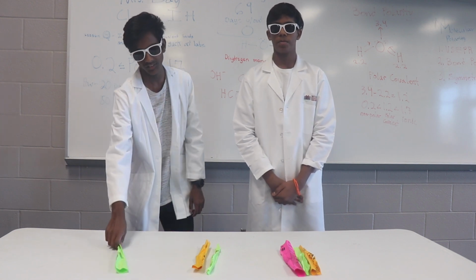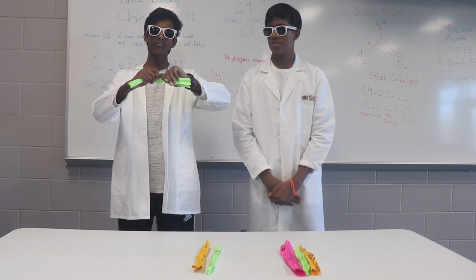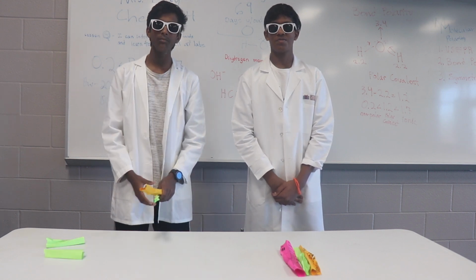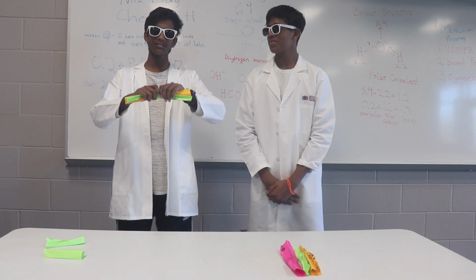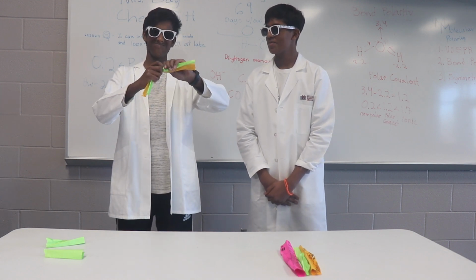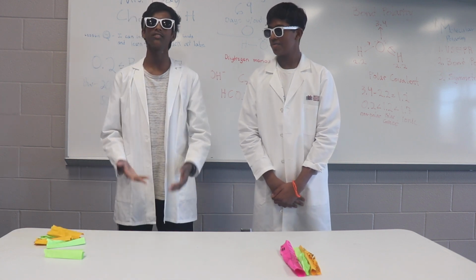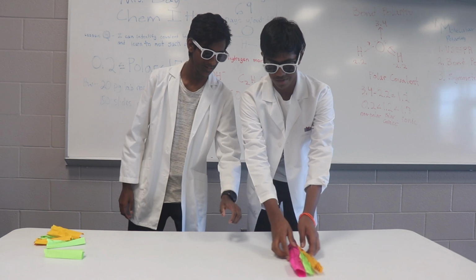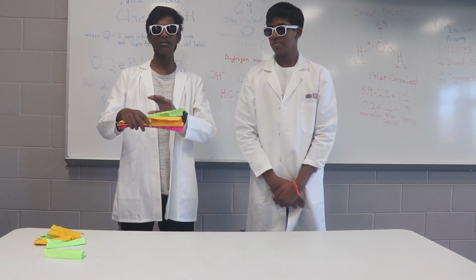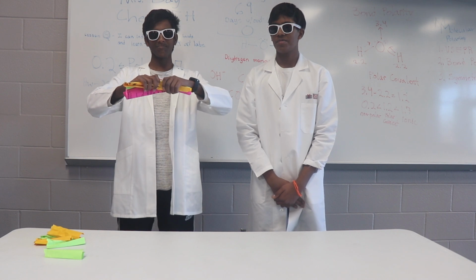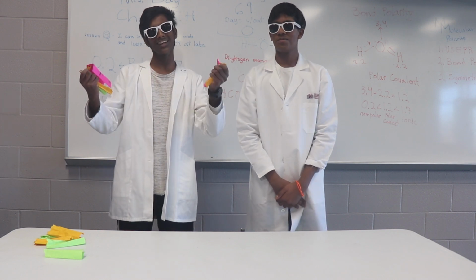So, if you have 1 strand of rope, breaking it is pretty easy. But what happens when we have 2 strands of rope? It's going to be a little bit more difficult, but it's still doable. But now, what happens when we have 3 strands of rope? As you can tell, this is going to be much more difficult to break. But nothing I can't handle.